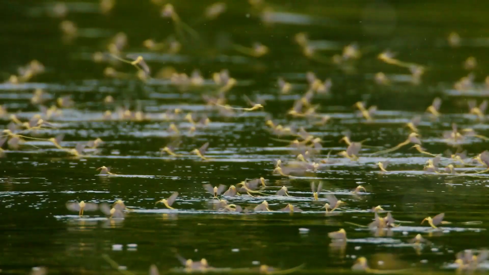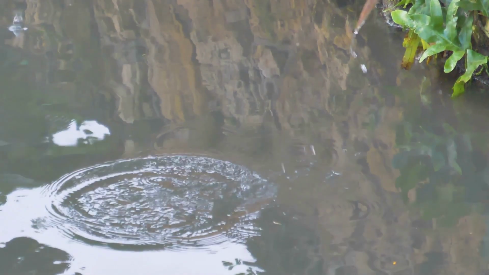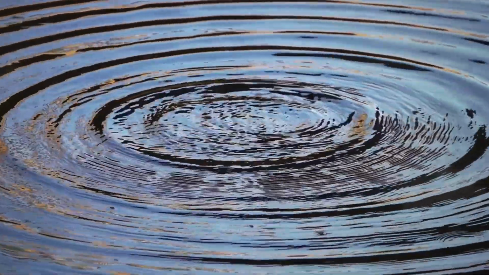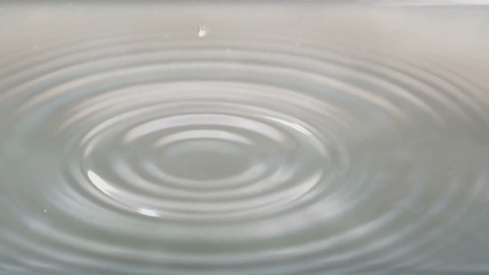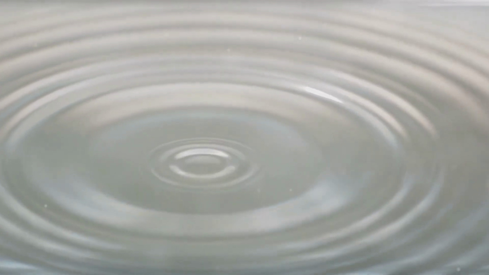Next up, let's talk about waves in water. If you've ever dropped a rock into a pond, you've seen how the water ripples outward in waves. What's happening here is a transfer of energy. When the rock hits the water, it transfers some of its energy into the water, causing it to move in waves. These waves spread out from the point where the rock dropped, carrying the energy with them.